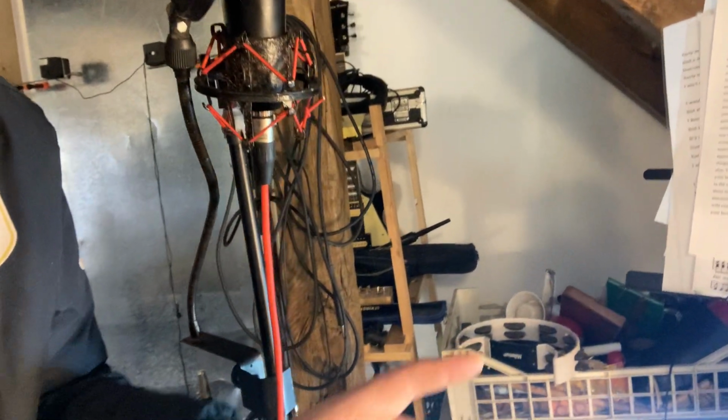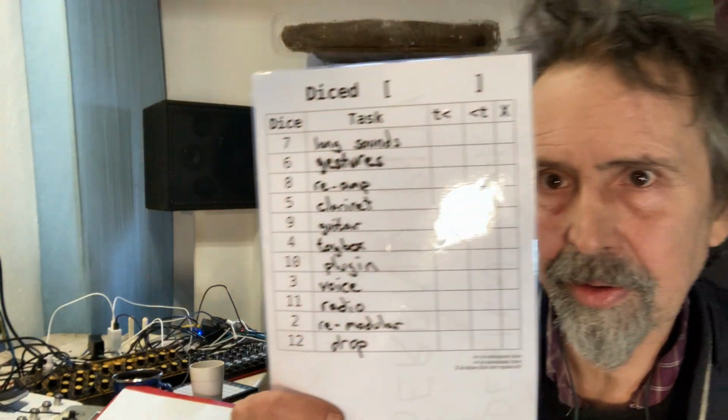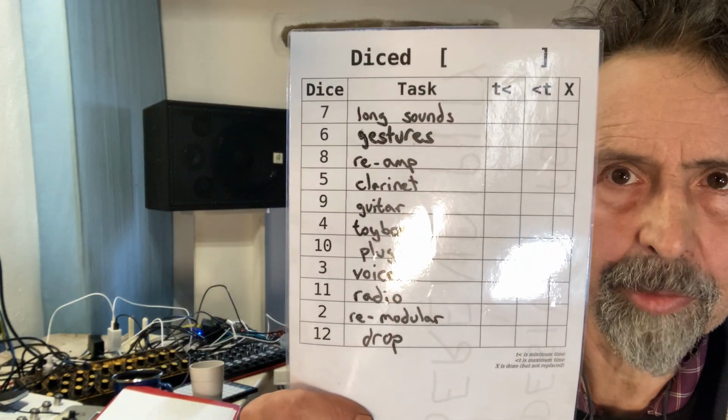Toy box is a good one. A lot of probabilistic things come into it. Is that actually recording reversed? Unbelievable.